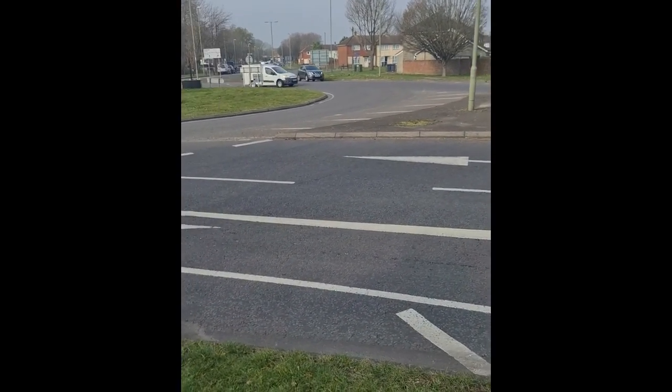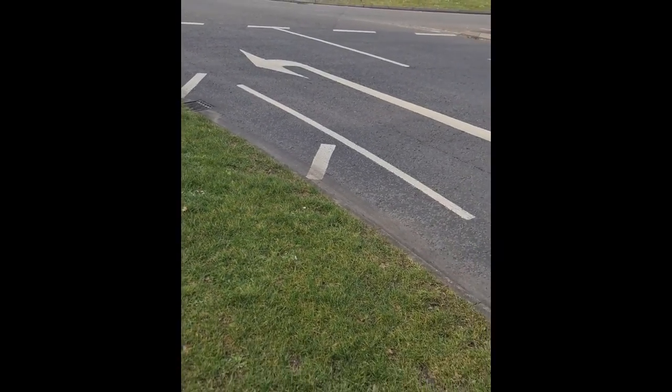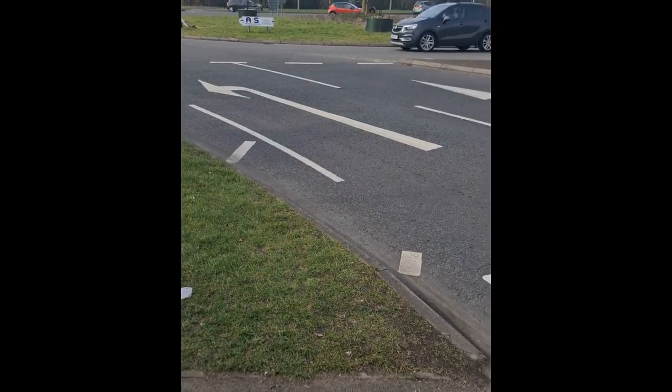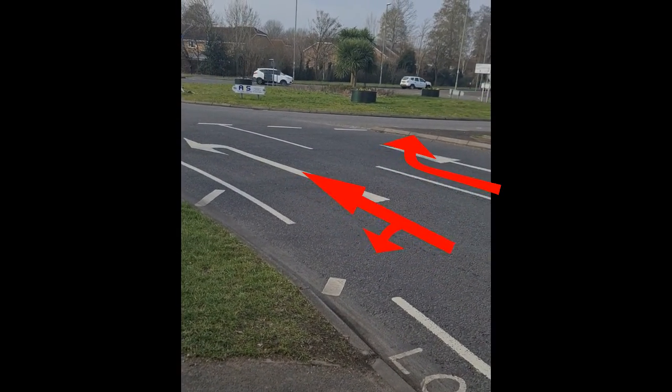One of the easiest ways that the council could resolve this confusion 100% would be to put a right hand arrow in the right hand lane and an ahead and a left arrow in the left hand lane. Any confusion about this roundabout would be gone overnight just by changing 2 white lines.